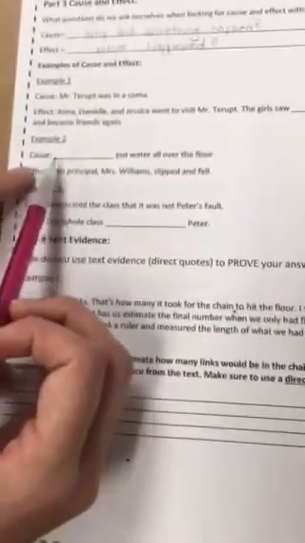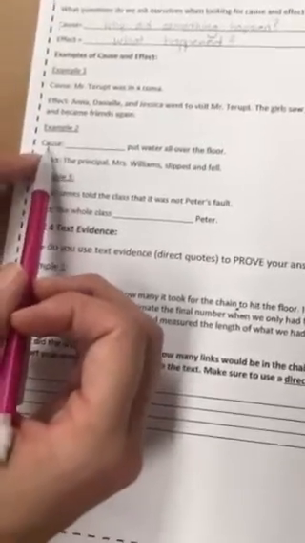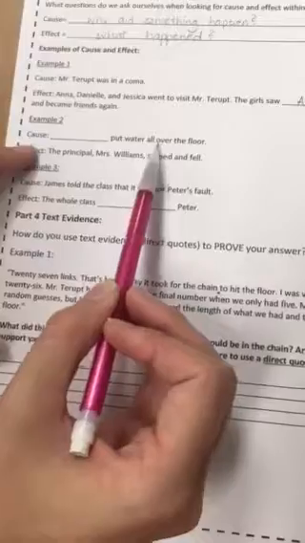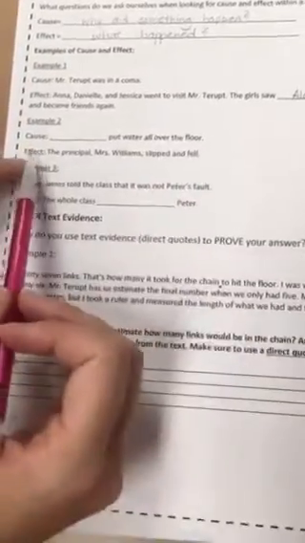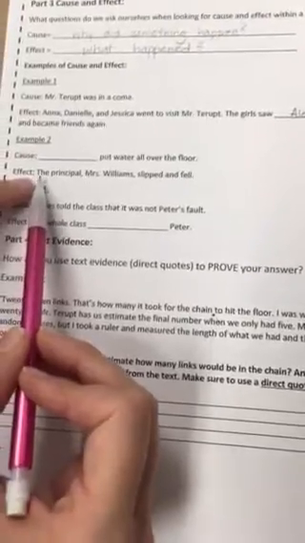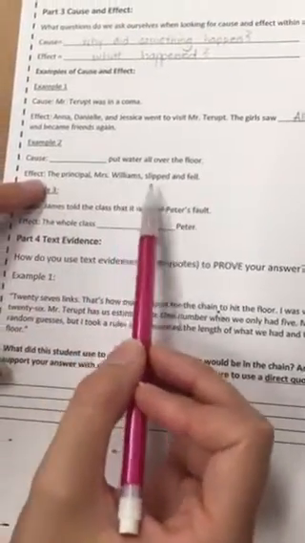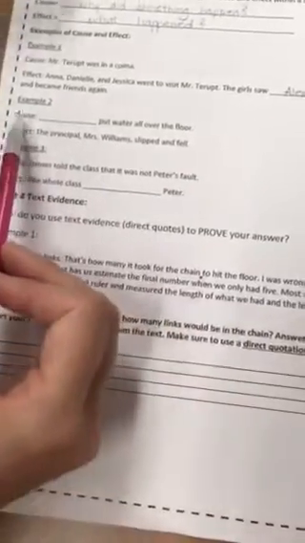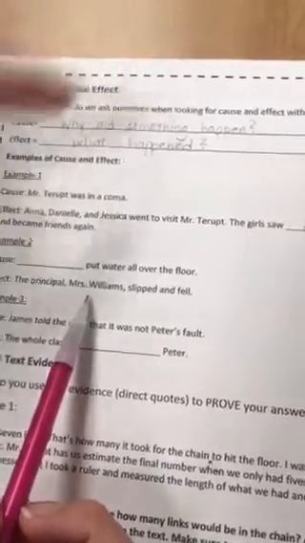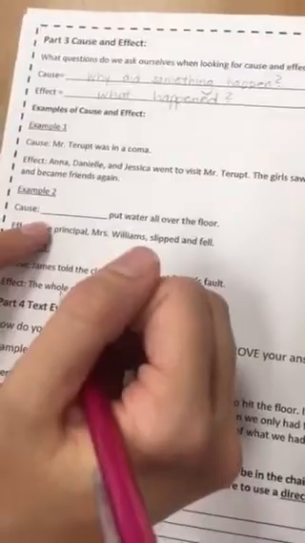Now this time, part of the cause is not filled in. So we're asking ourselves, why did something happen? Blank put water all over the floor. The effect, or what happened, was the principal, Mrs. Williams, slipped and fell. Okay, think to yourself, why did the principal, Mrs. Williams, slip and fall? Go ahead and try to fill in the answer.